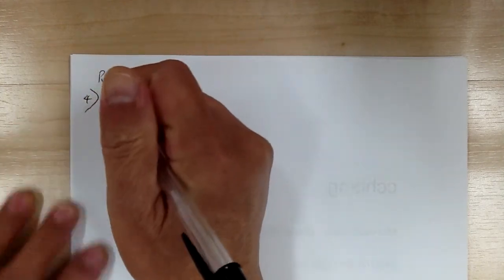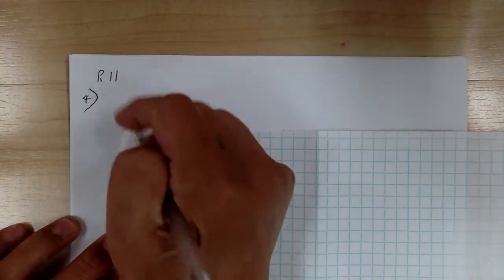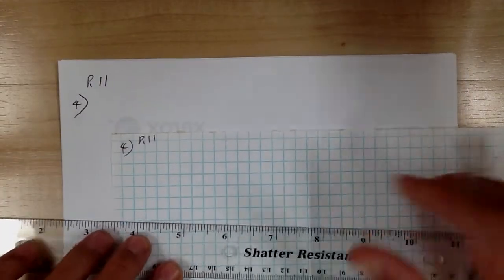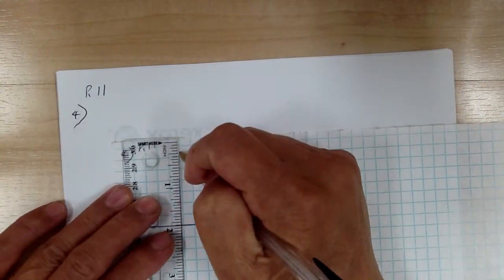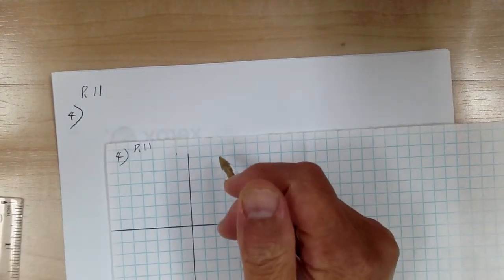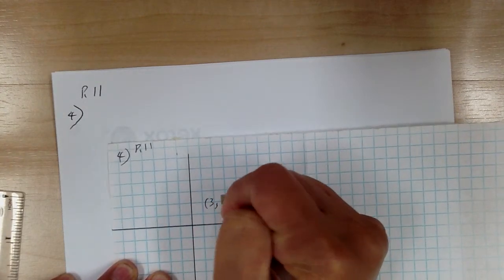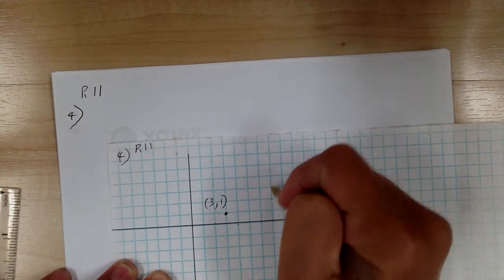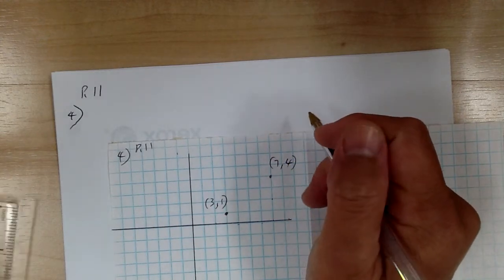Let's go to page 11 and let's go to number 4. Okay, number 4 says plot a pair of points. So let's go and plot that. First point is (3, 1). Second point is (7, 4). And it says find the distance between them.